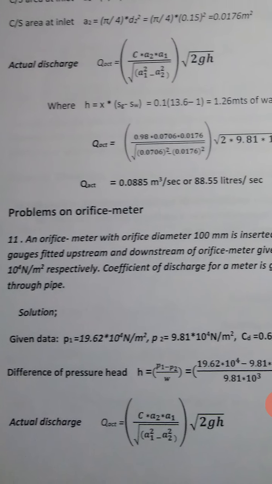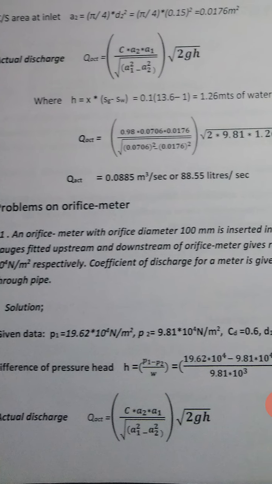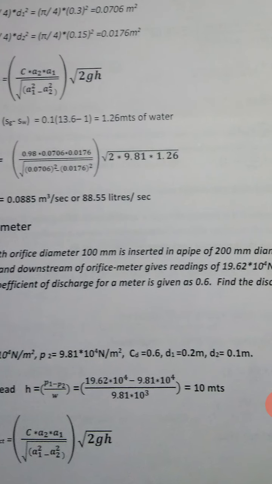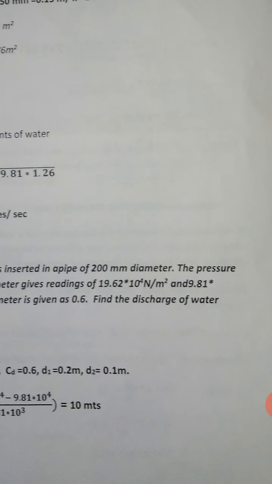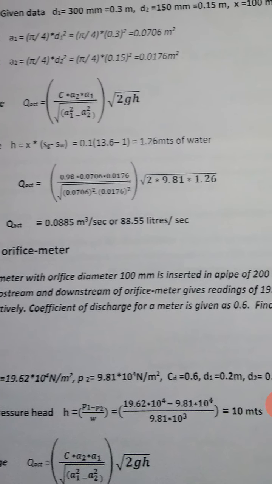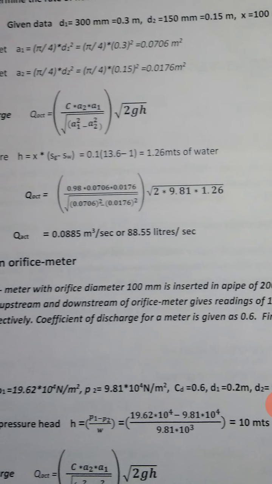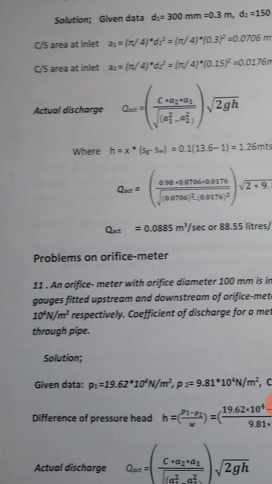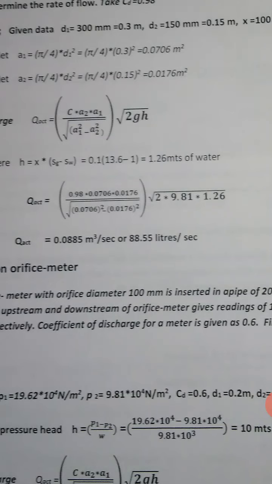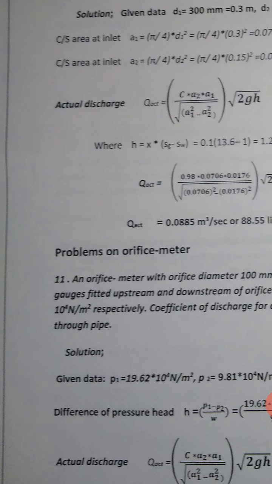Then problems on the orifice meter. An orifice meter is similar to the venturimeter, so the same formula will be used. An orifice meter with orifice diameter 100 mm is inserted in a pipe of 200 mm diameter, and pressure gauges fitted upstream and downstream of the orifice meter give readings of 19.62 into 10 raised to 4 Newton per meter square and 9.81 into 10 raised to 4 Newton per meter square respectively. The coefficient of discharge of the meter is 0.6. Find the discharge of water through the pipe.